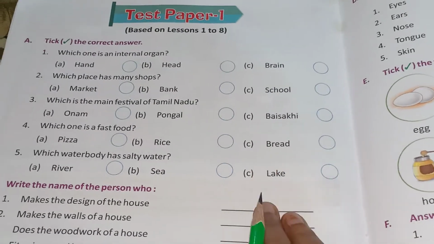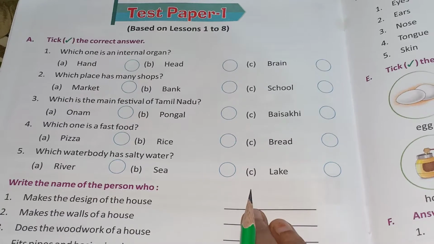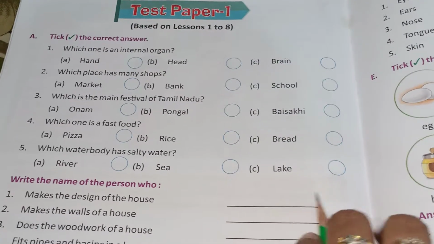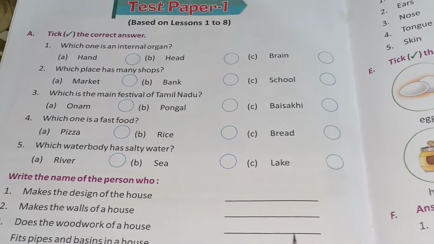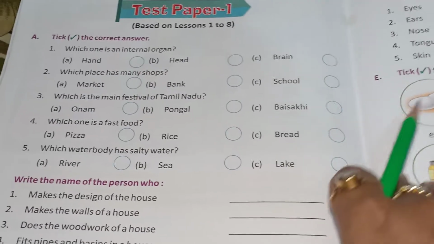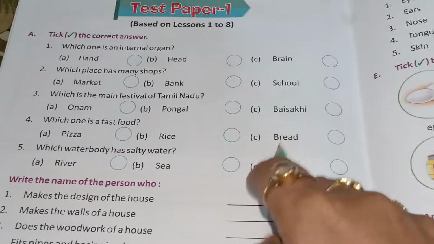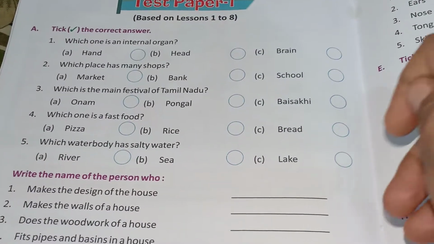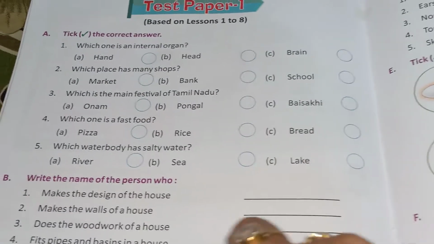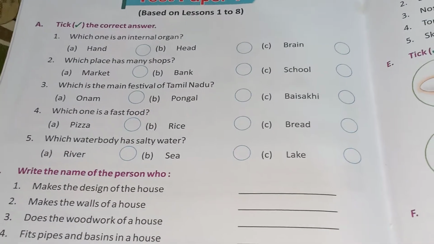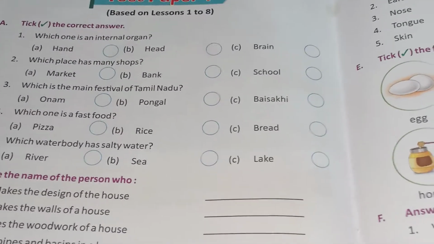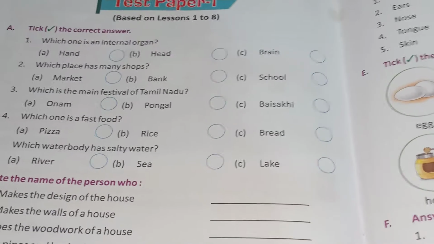First of all, I will explain all the questions to you. Today we will do some exercises and tomorrow we will complete the other exercises of test paper 1. Then the day after tomorrow we will start with test paper 2. For both the test papers we will give a complete 4 days: 2 days for one test paper and 2 days for the second test paper.